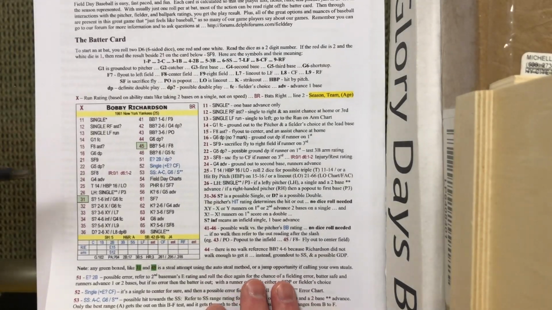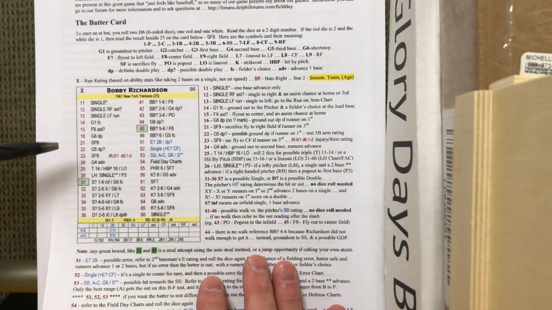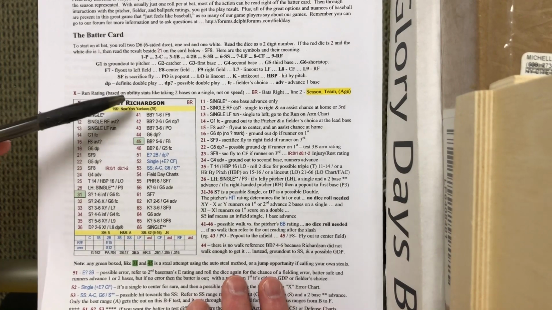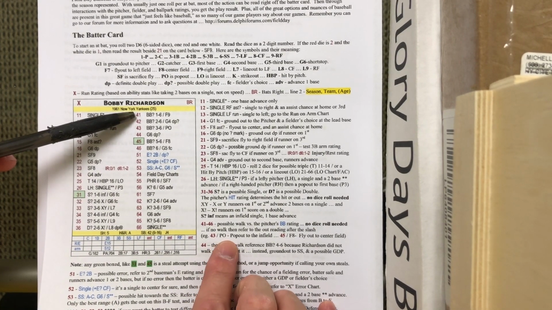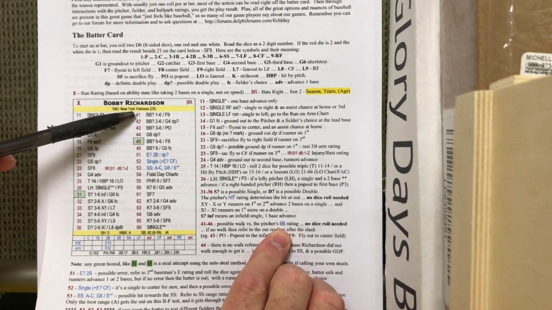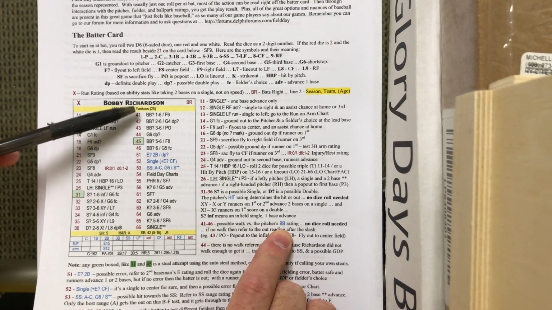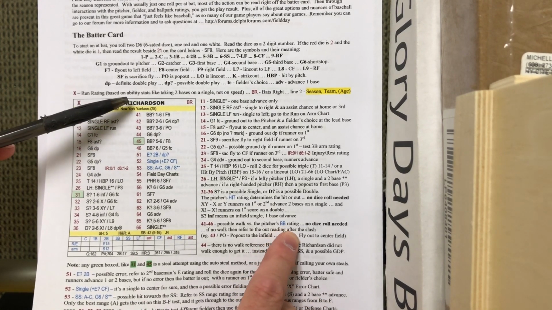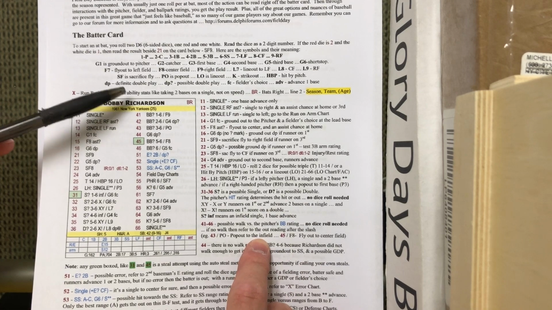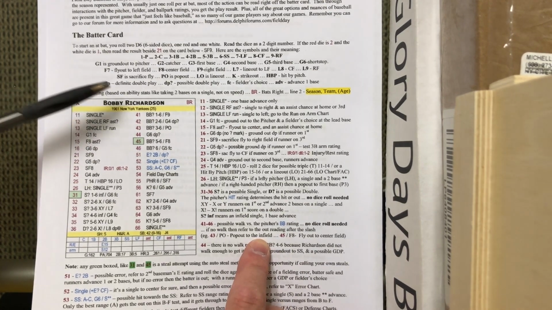So for example, let's say on the batter's card you roll a 41. Well, a 41 is a possible walk. You look at the pitcher's walk rating and decide if it's between 1 and 6. If it is, then Richardson draws the walk.